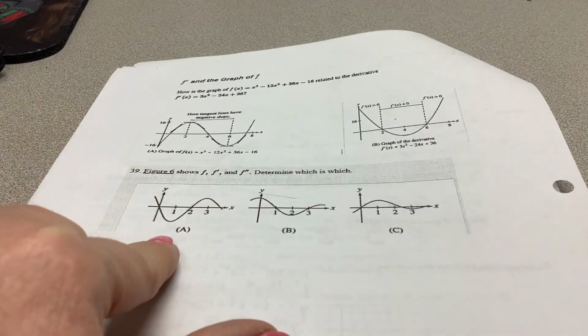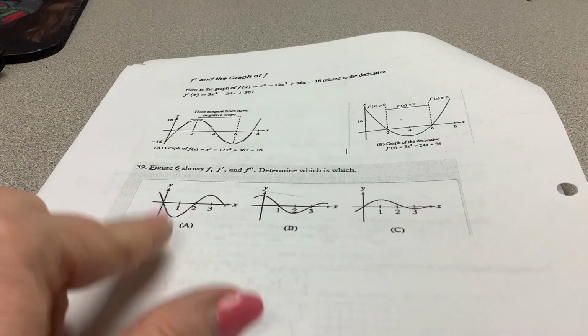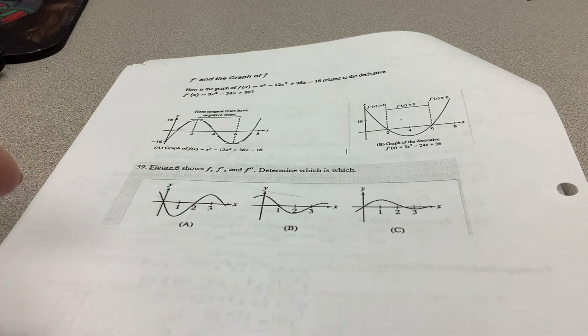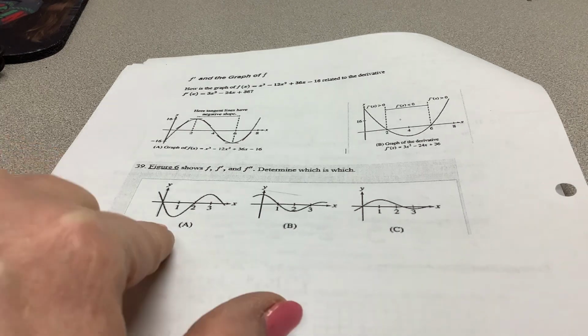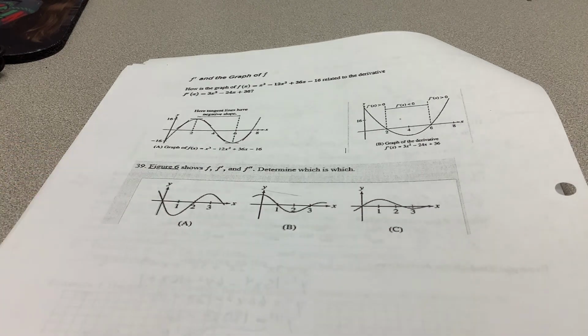Okay, so when you inspect this, you're going to be thinking about where's the slope 0 and where are those 0 values on the other graph, and going through. Okay, so pause the video and then come back and you can check yourself. Okay, so hopefully you've tried this.